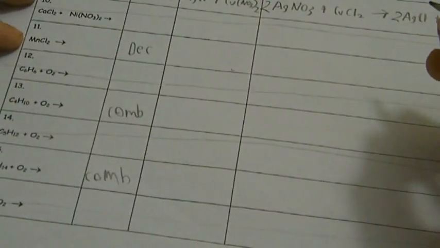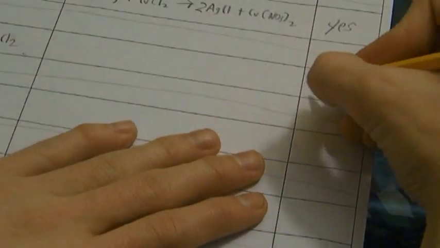So now, moving on to number 11, we have a decomposition. So it's going to go from MnCl2 to Mn plus Cl2. So automatically, since that's a decomposition, you know that reaction will always happen, so you can write yes right there. So then you write it out, you're going to get MnCl2 yields Mn plus Cl2. So it's already balanced right there.